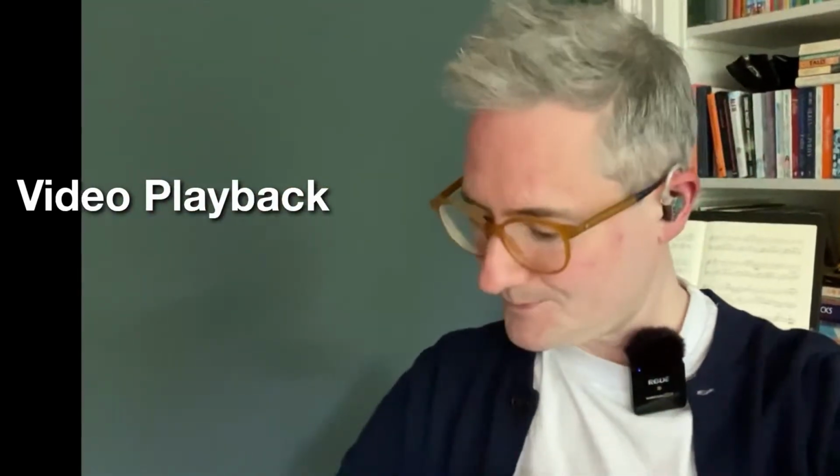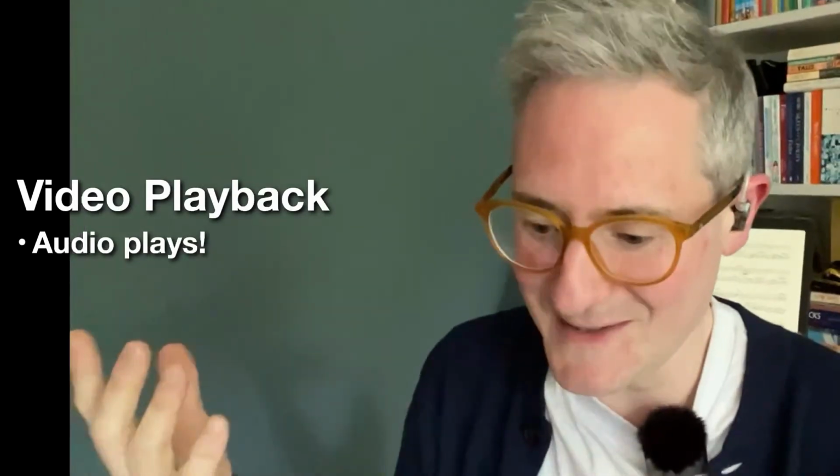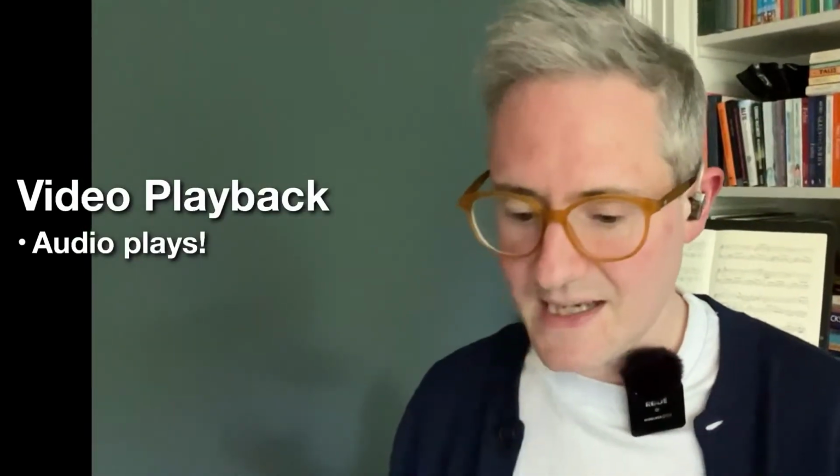Right, video playback. Audio now plays all the way through in videos of BeatSheet. This is BeatSheet Studio bug fixes basically. Audio plays.